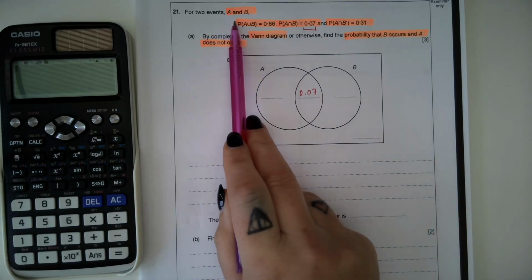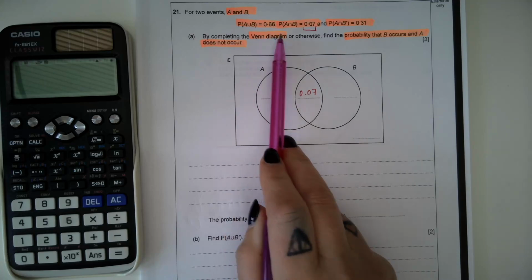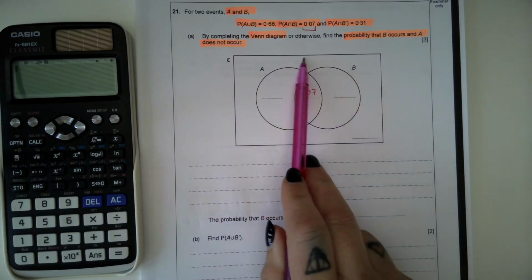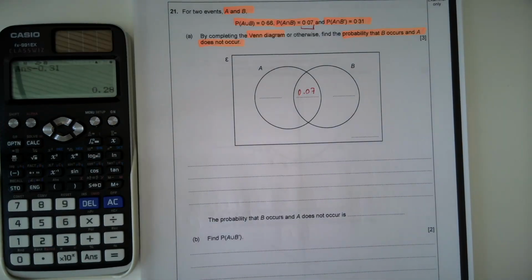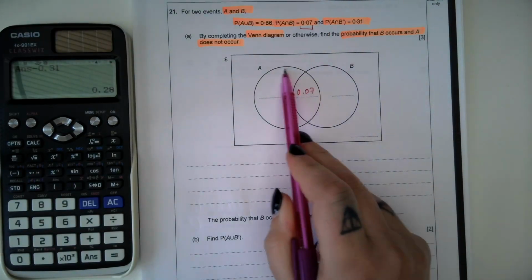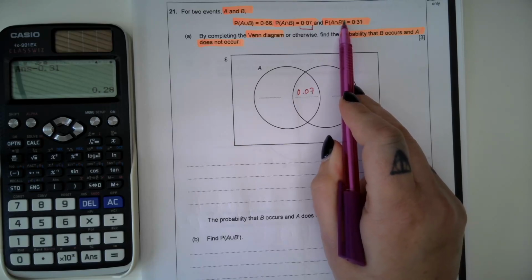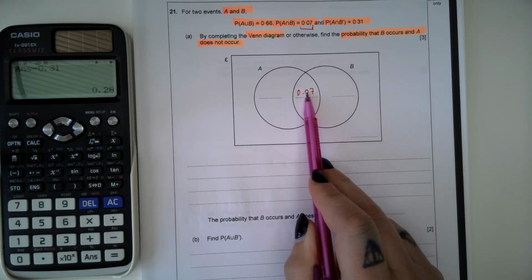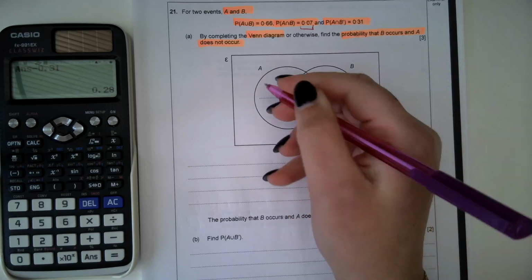So the probability that it's in A union B is equal to 0.66. So the probability that it's anywhere in this diagram is equal to 0.66. Okay, so the next thing I'm going to look at is this probability. This is the probability that it's in A, but it's not also in B. That's what the complement means. So it's in A and not in B. So this is the in B bit, but if it's in A and not in B, this must be 0.31.